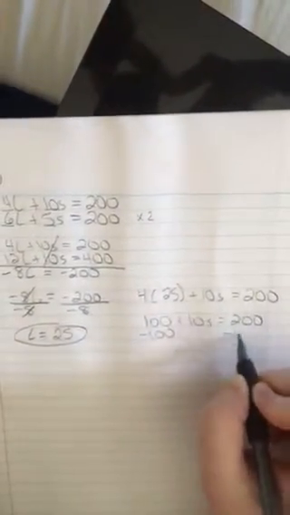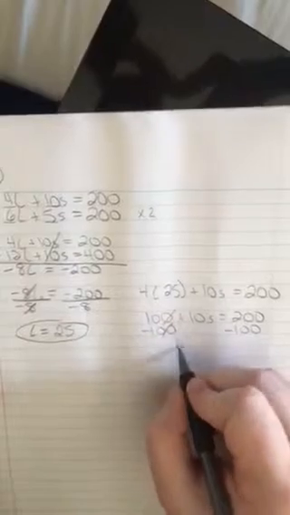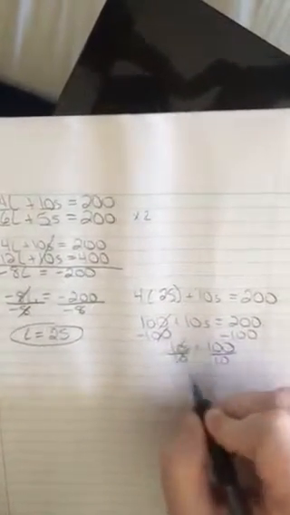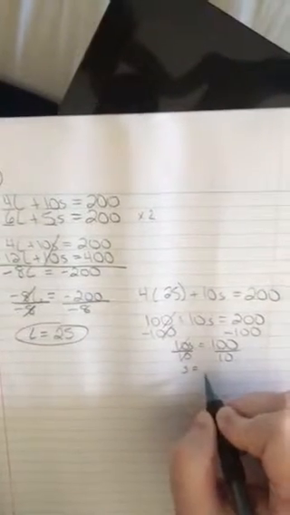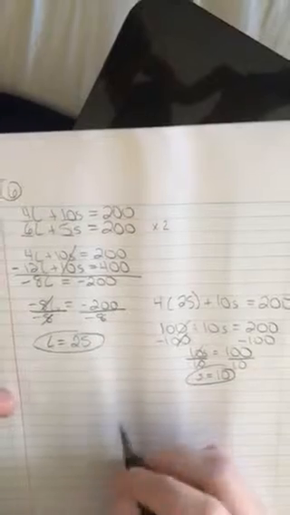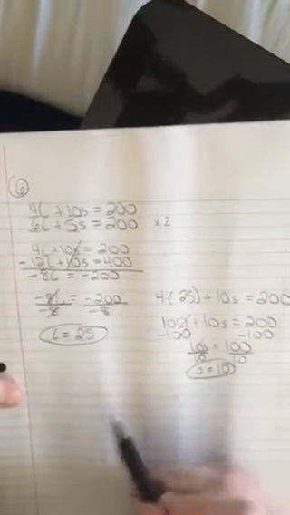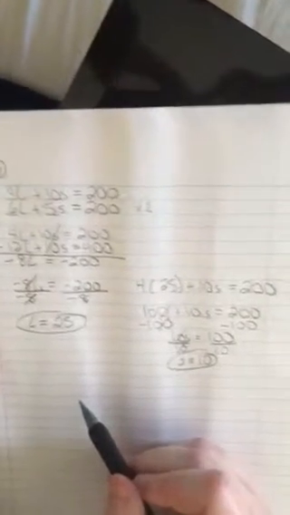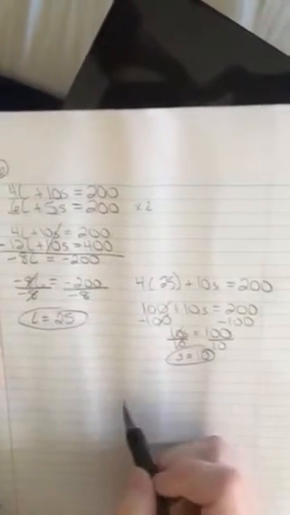Subtract that 100 from both sides. 10S equals 100. Divide by 10 to get S by itself, and I'm going to get S equals 10. So my answer for this system of equations is L equals 25, S equals 10. Whether I had used this stacking or elimination method or the substitution method, I would have gotten this answer.